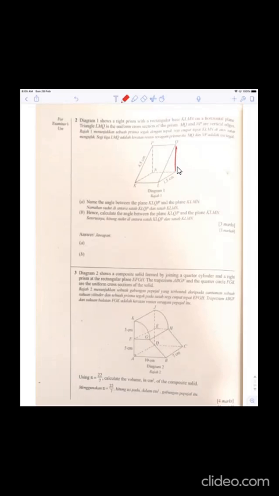Name the angle between KLQP, the slanting one, PLQP, and KLMN, the lying down one. So this is the slanting one, and this is the lying down one.